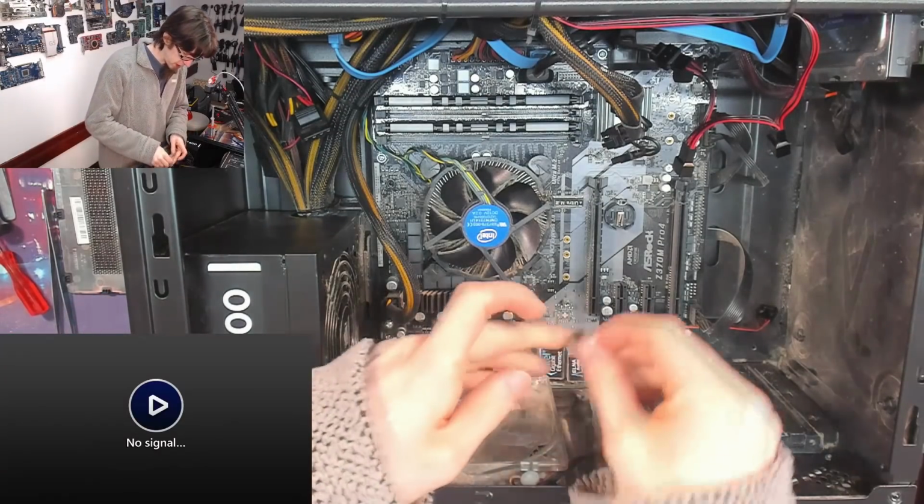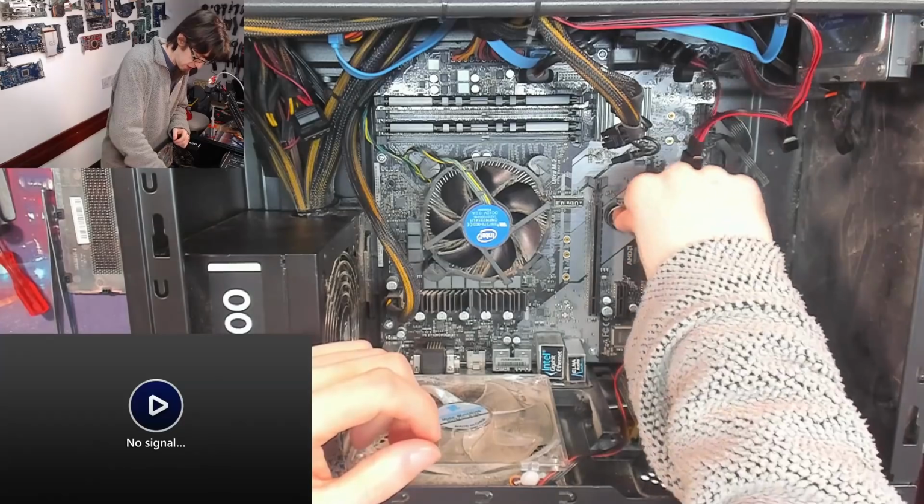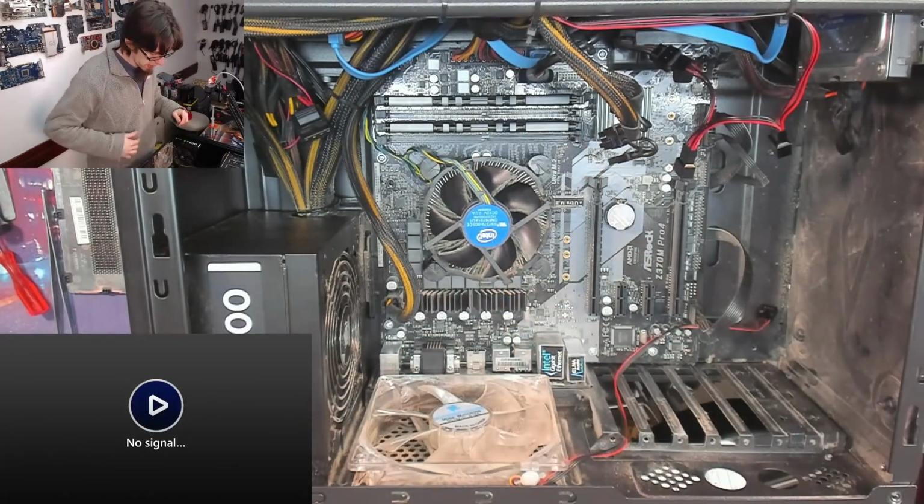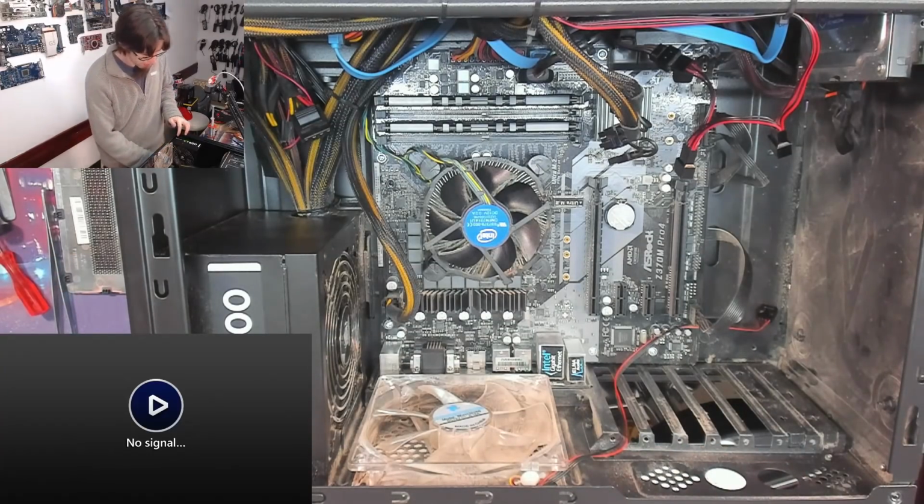That'll do. Also, this CPU cooler isn't on properly and I need to fix that. But that's not important right now. Power on.